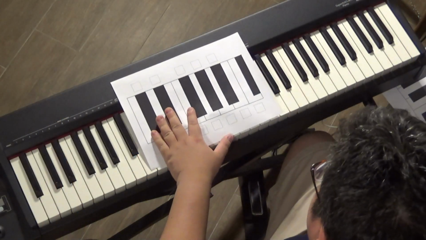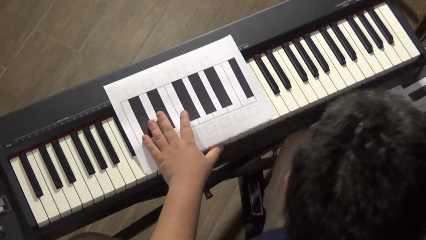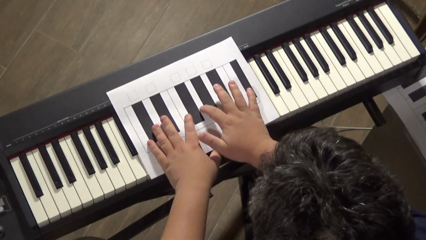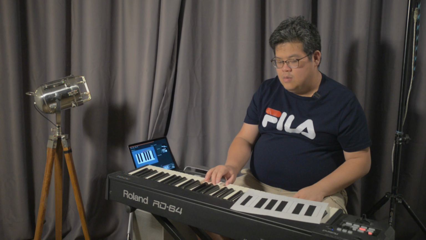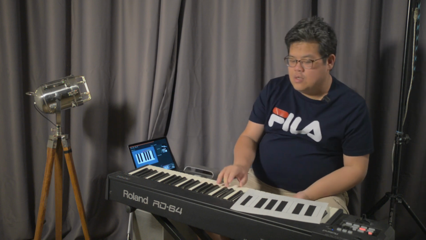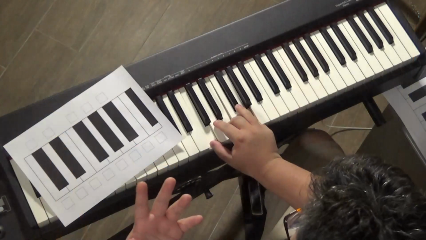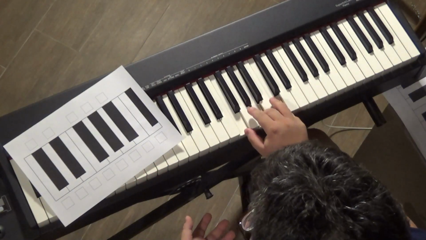From F, you count 4 notes. So 1, 2, 3, 4, and you get A. From A, you count 3 notes. 1, 2, 3, and you get C. So F, A, C is the F major chord. So the C major chord was happy. The F major chord is also happy.